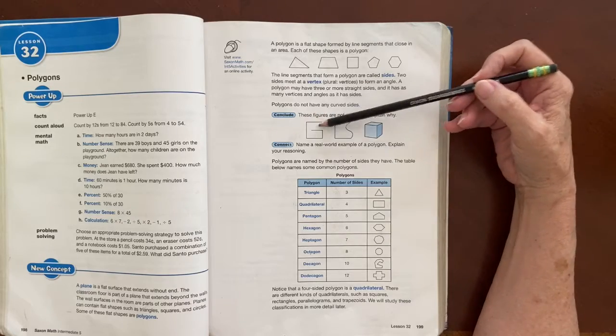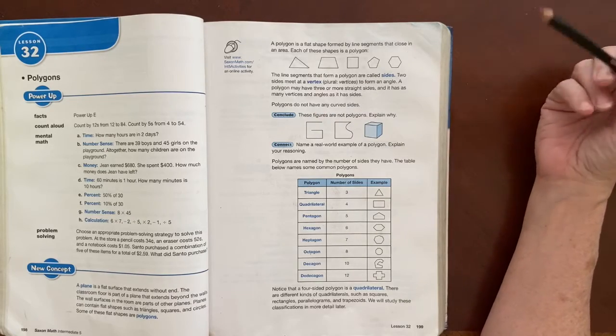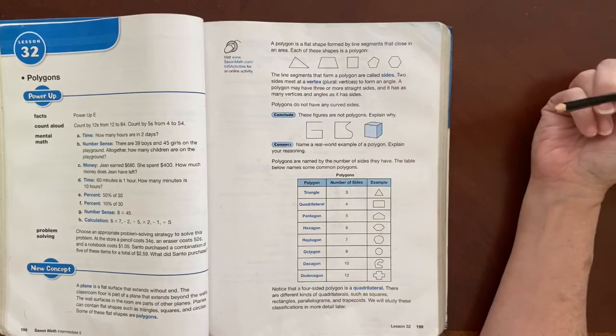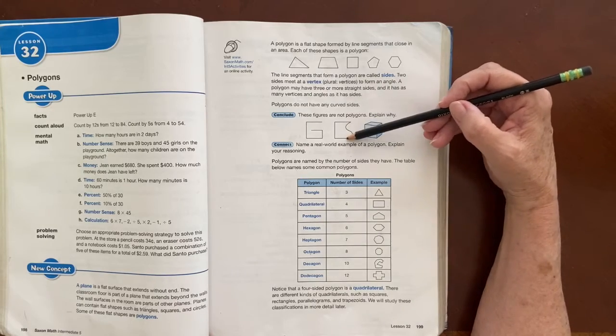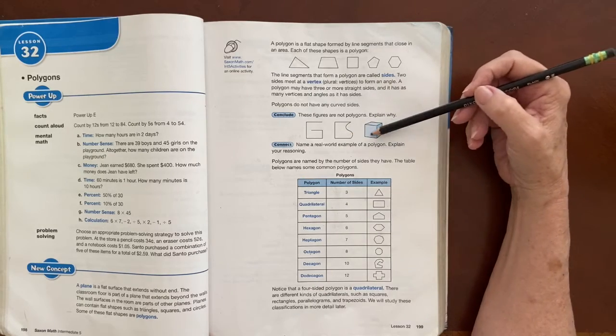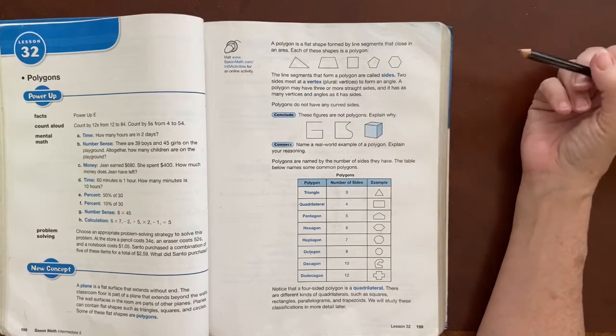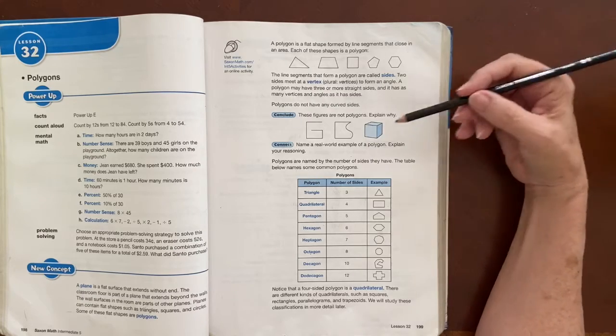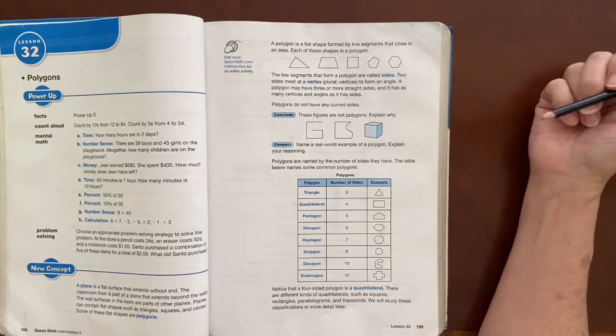So let's look at these figures and figure out why they're not polygons. Oh, there's an opening, can't be a polygon. There's a curve, can't be a polygon. And that one's a three-dimensional shape, right? Because it's a cube instead of just a square. So that can't be a polygon.